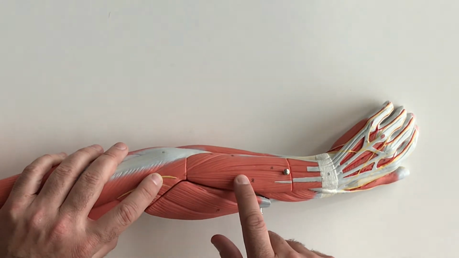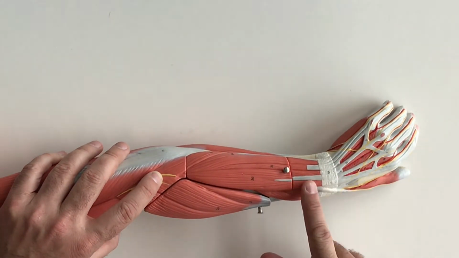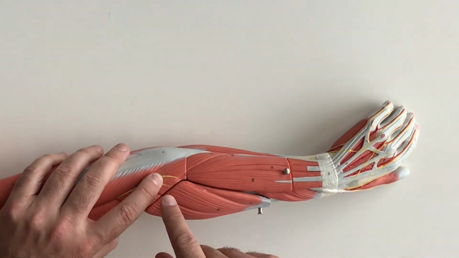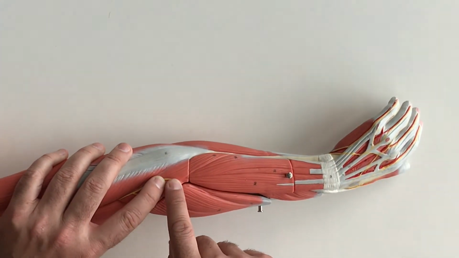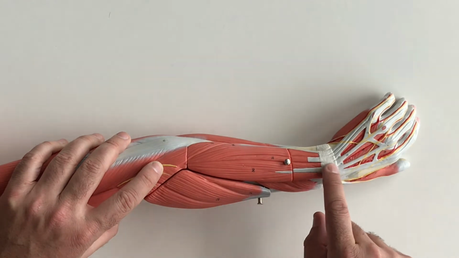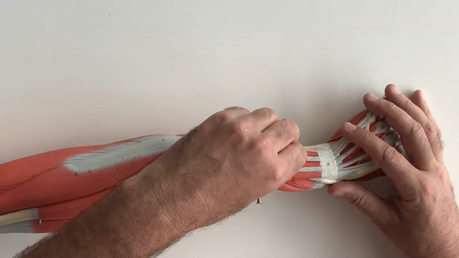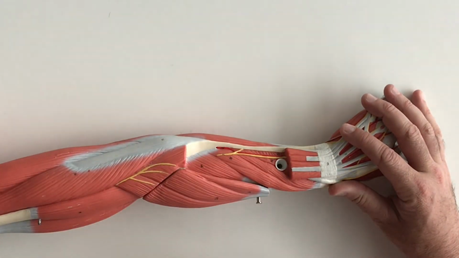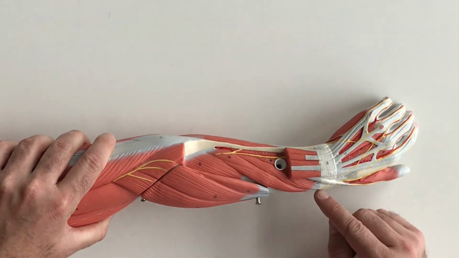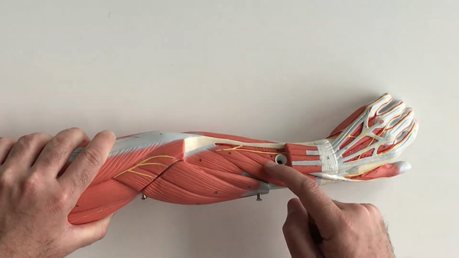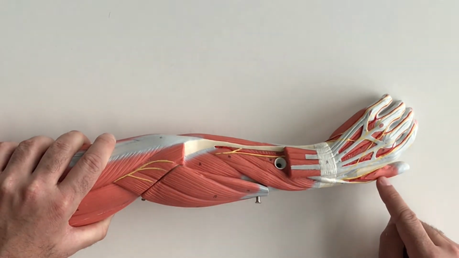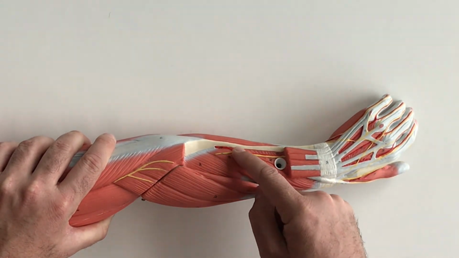So traveling down the middle to all of my digits. So extensor carpi radialis, extensor carpi ulnaris, and extensor digitorum. Using the same process as before to find my thumb muscle, I remove a layer, I trace the thumb, and I'll find my extensor pollicis longus. So again, deep to the pollex, extensor pollicis longus.